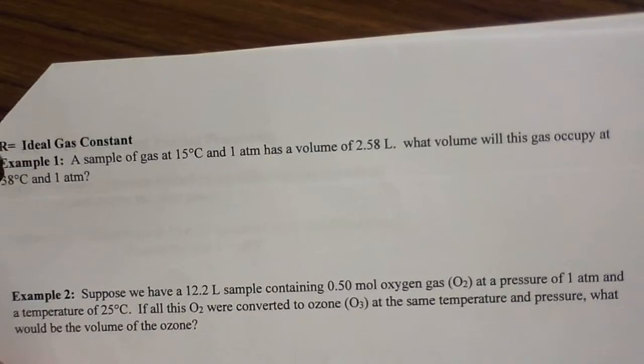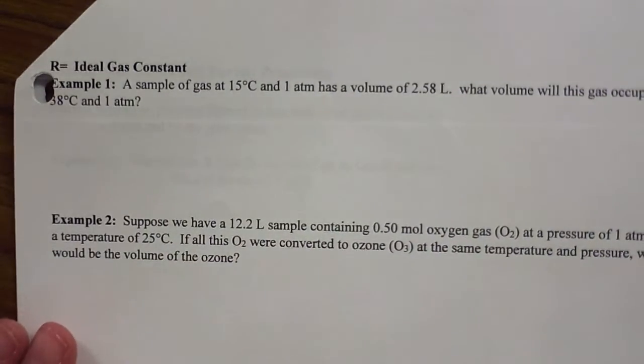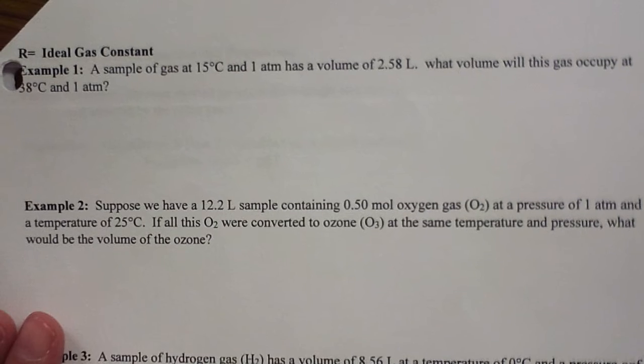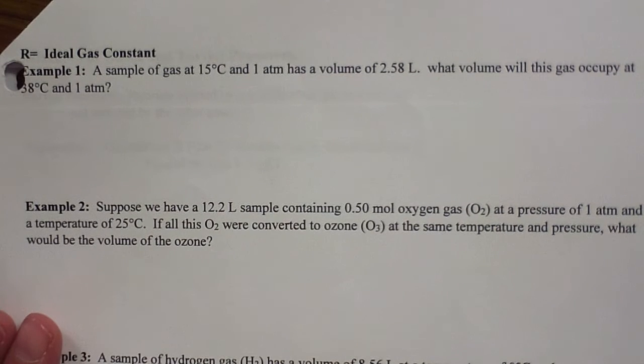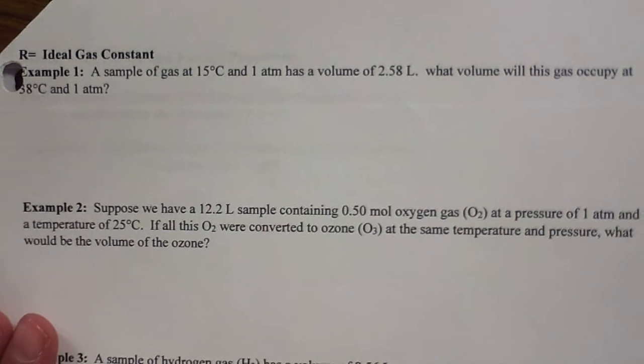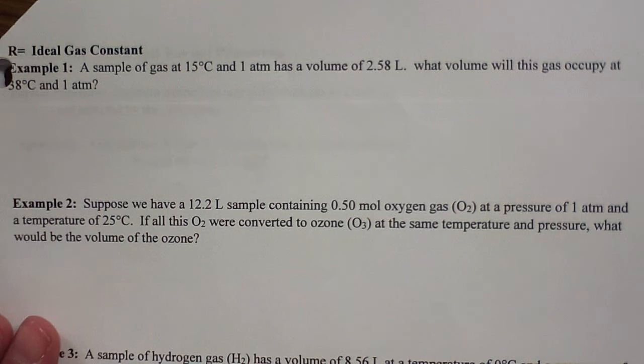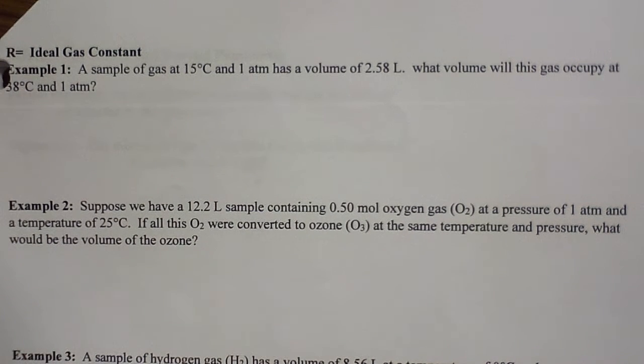All right, example 1. A sample of a gas at 15 degrees Celsius and 1 atm has a volume of 2.58 liters. What volume will this gas occupy at 38 degrees Celsius and 1 atm? First of all, not all of these problems need every formula.